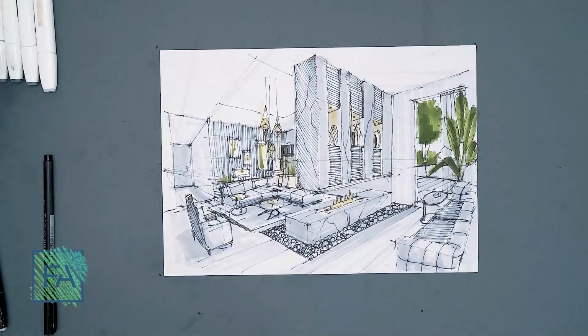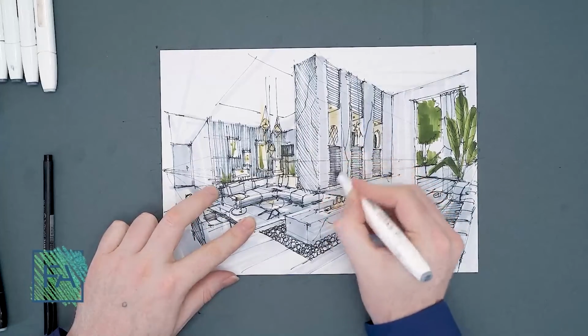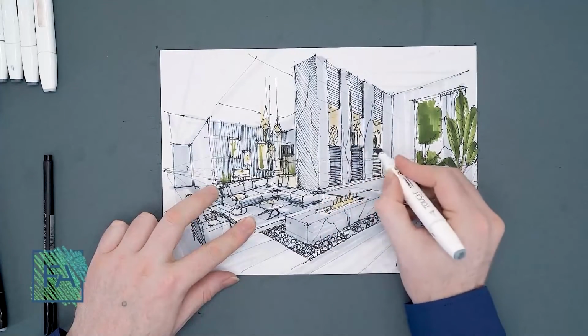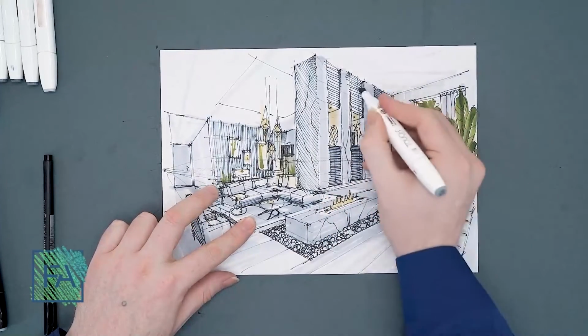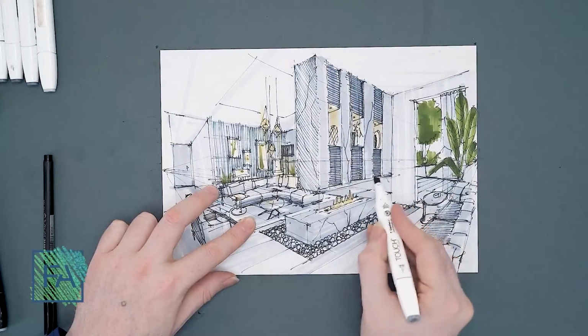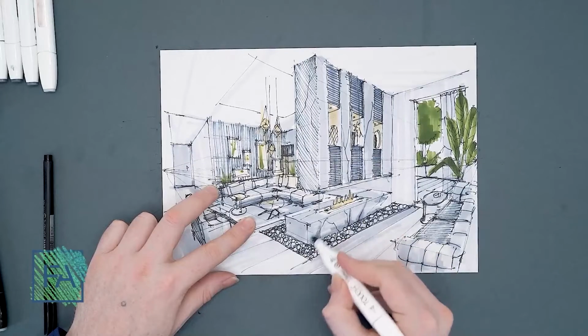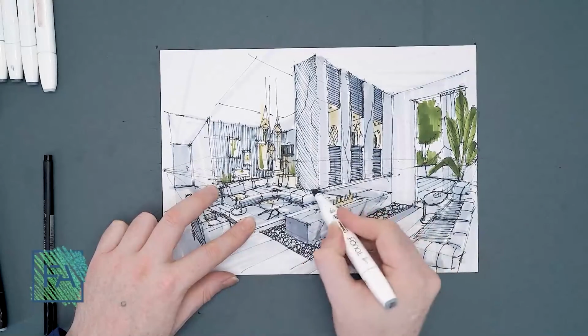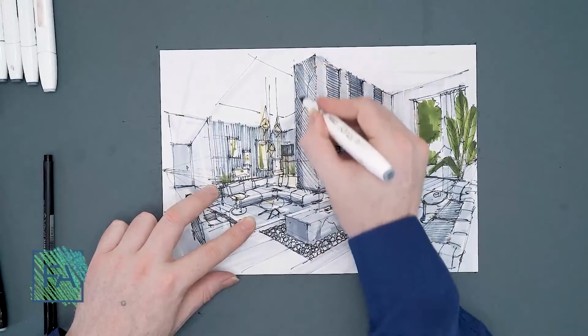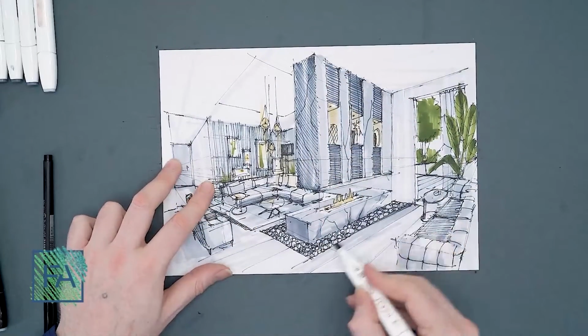Now let's use a darker CG, like CG number 3, and add another shade of color to show the difference of the material. Make sure to make the left side a bit darker.